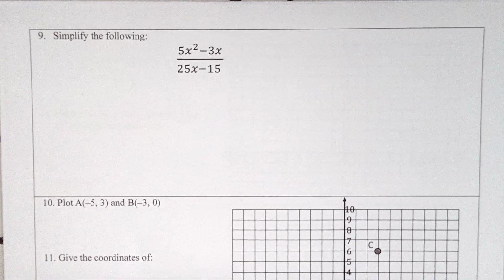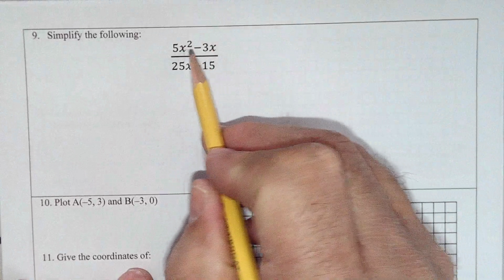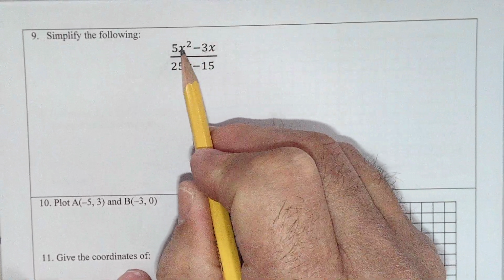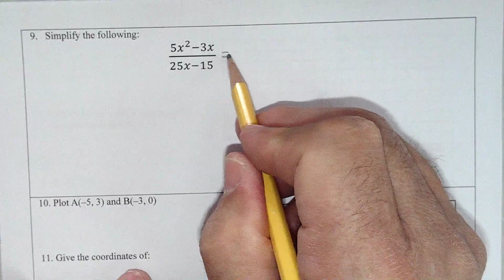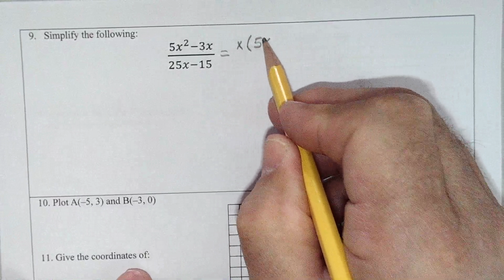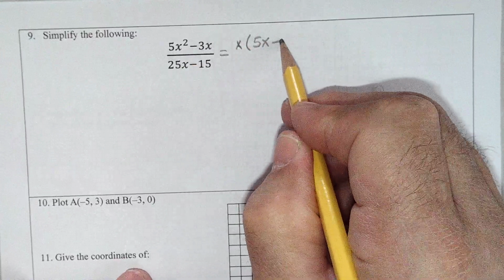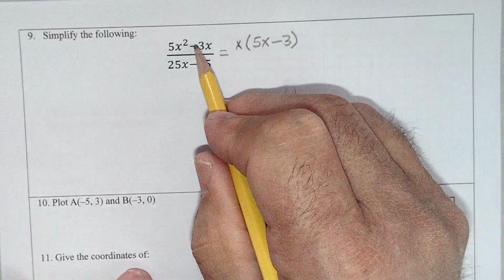Next page. Simplify. The first step of simplifying is to pull out things that are in common. I think there's an x in both of those, so it would be x times 5x would make 5x squared, and x times a negative 3 would make a negative 3x.